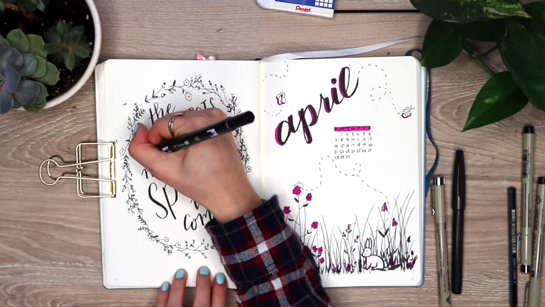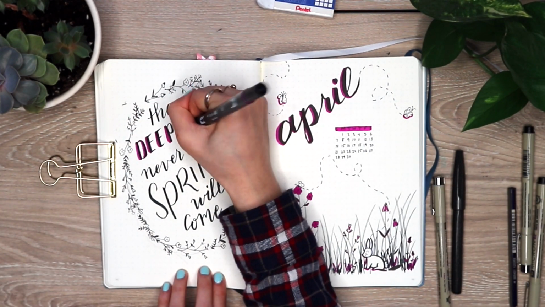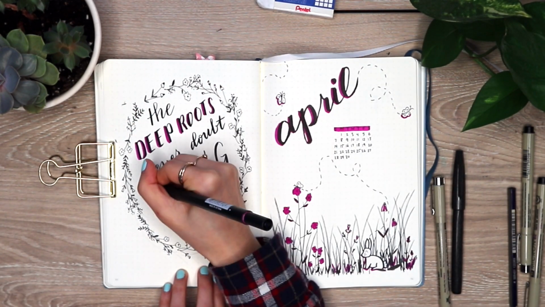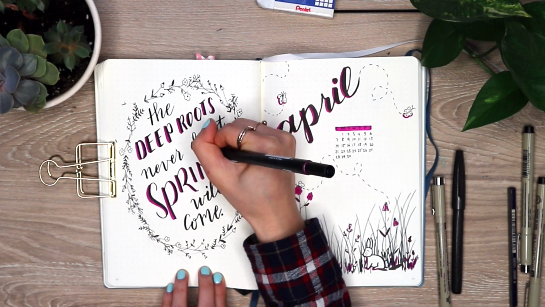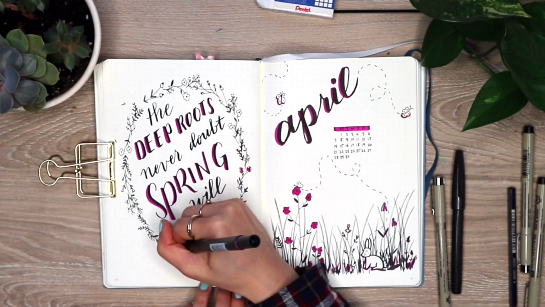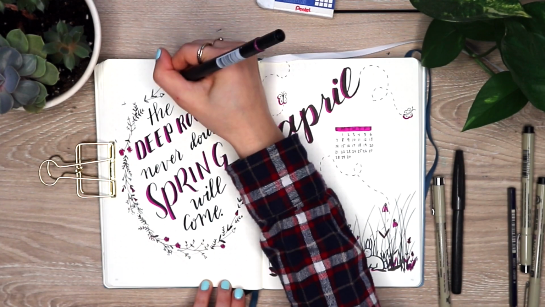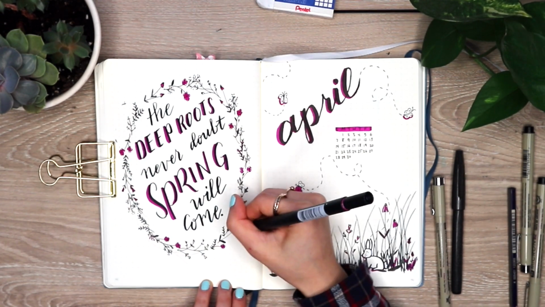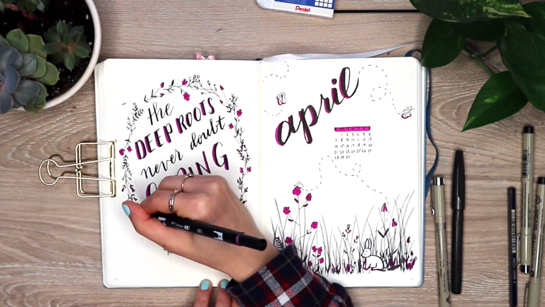Okay, so now I've finished with the basic illustrations in my black pen, and I'm going in with that fuchsia color again and adding some color to a few of the words and also to the flowers as I did on the other side.